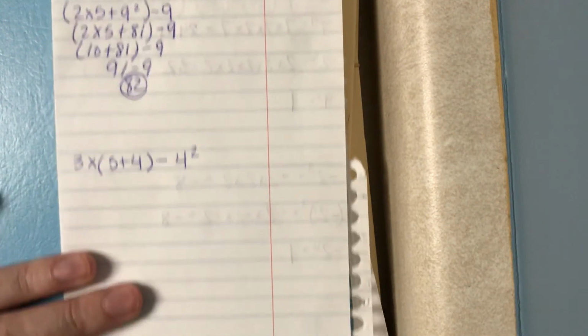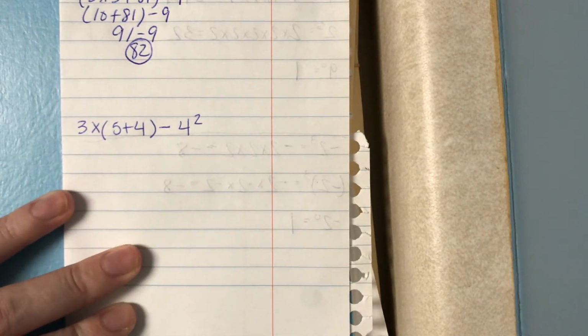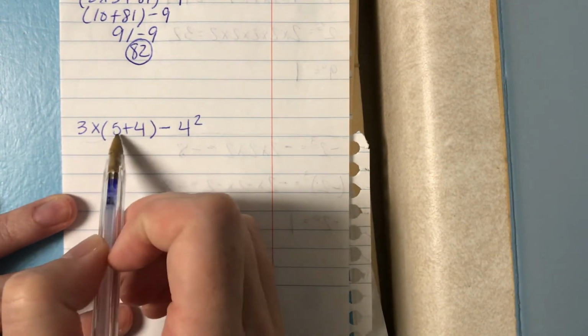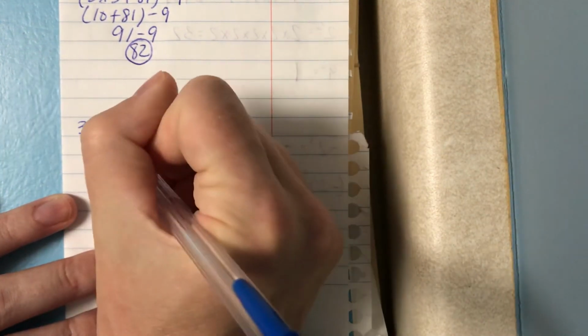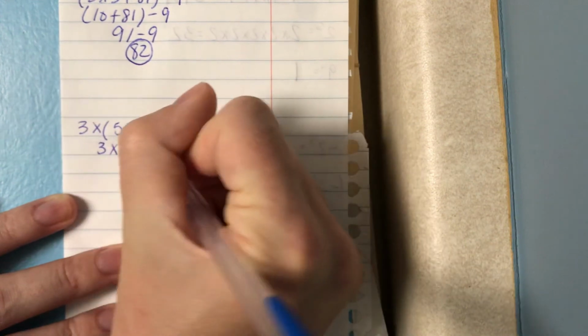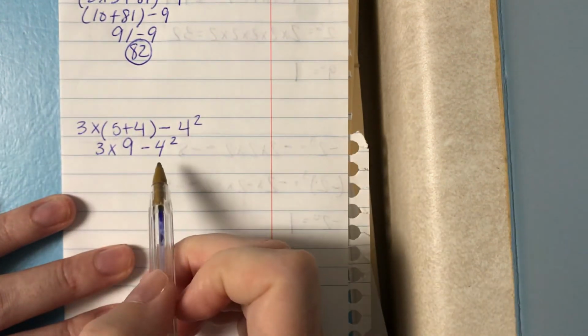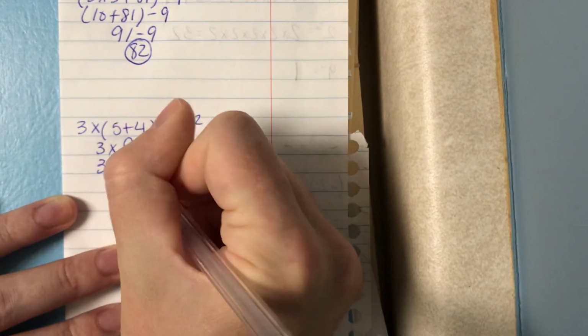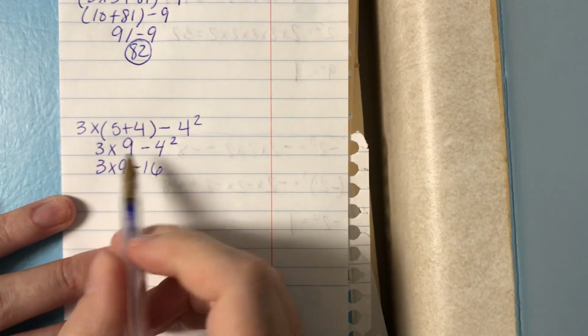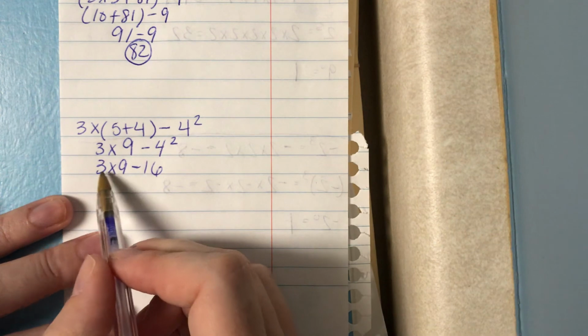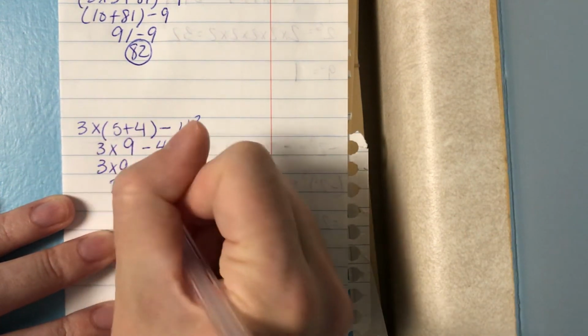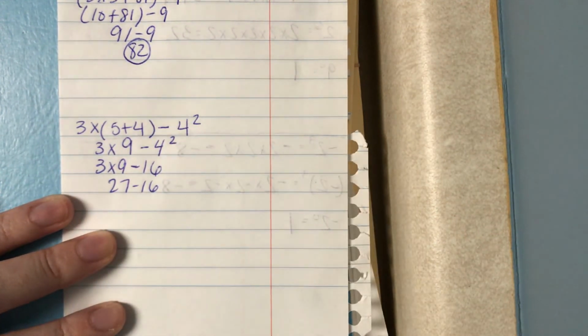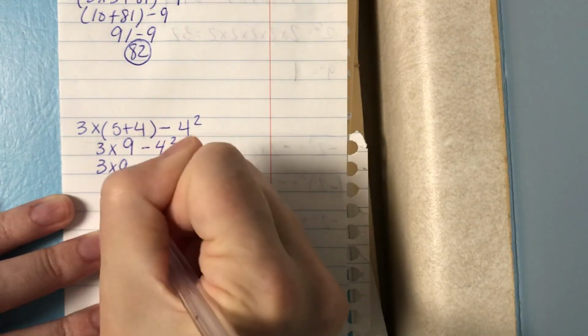Okay, and then last one here. So I need to start in the parentheses. So 5 plus 4 is 9. Okay, and then exponents would come next, so 4 squared is 16. Okay, and then I'm back to multiplication here next, so 3 times 9 is 27, minus 16 will give me my final answer, so I got 11.